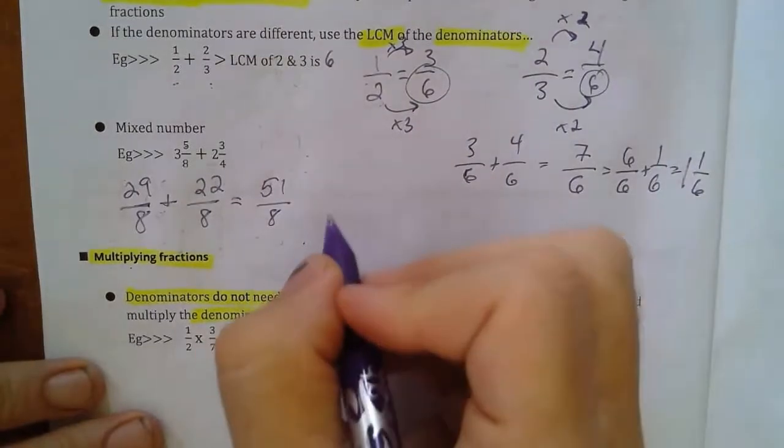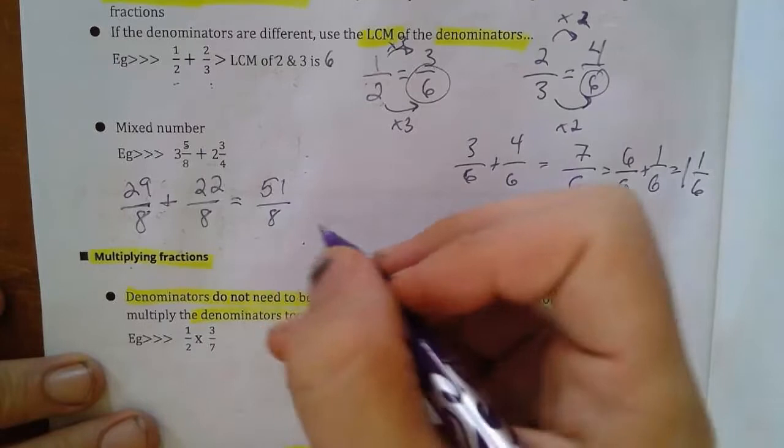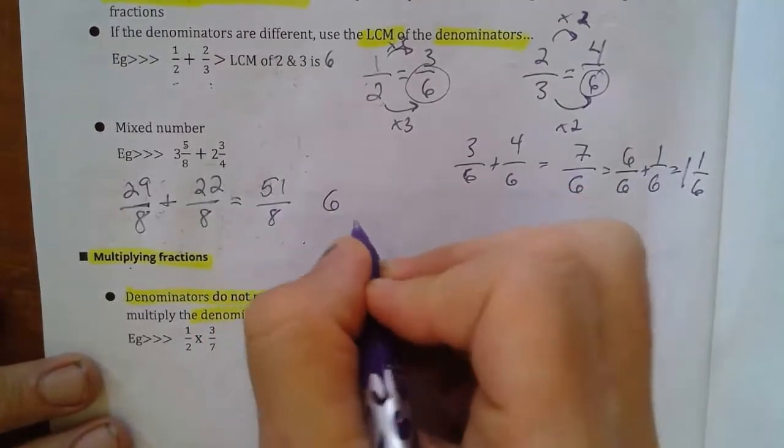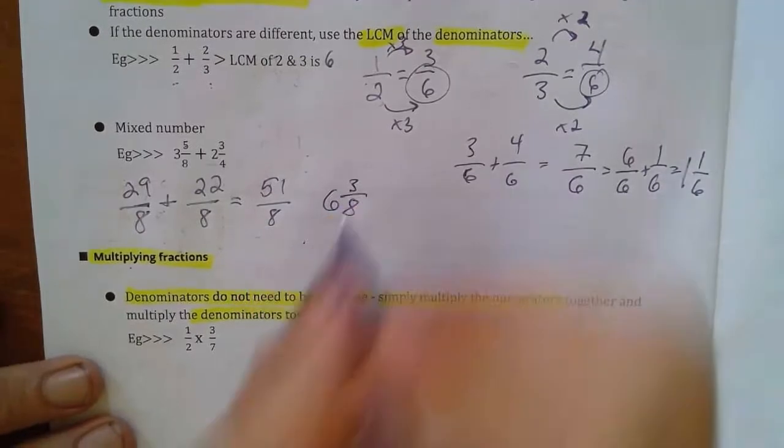Well, I can tell you 8 times 8 is 64. That's too many. 8 times 7 is too many. 8 times 6 will give us 48. So that gives us a remainder of 3/8. And there's our answer.